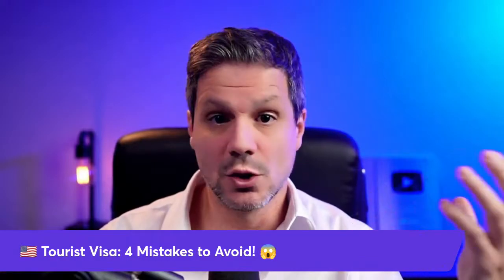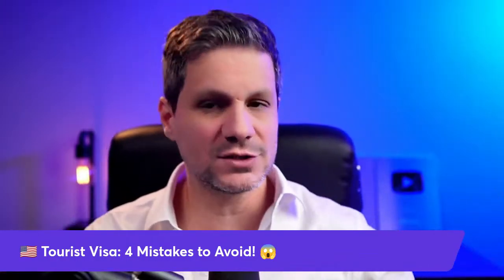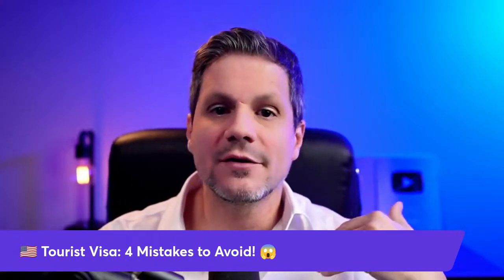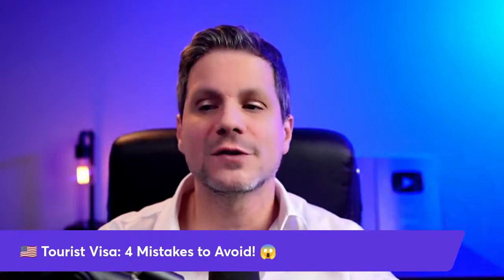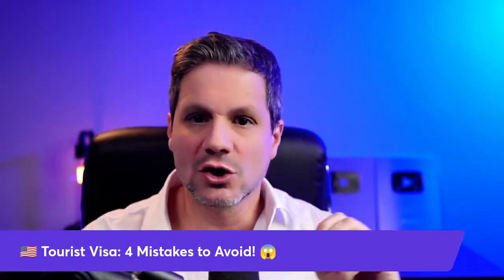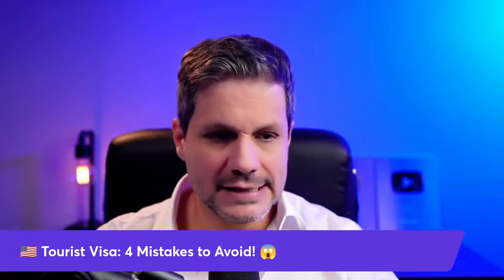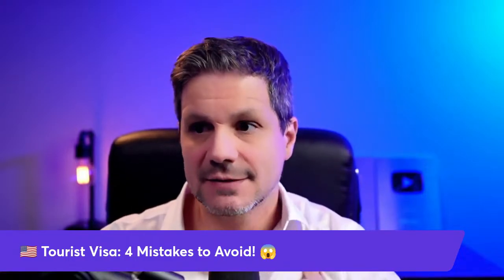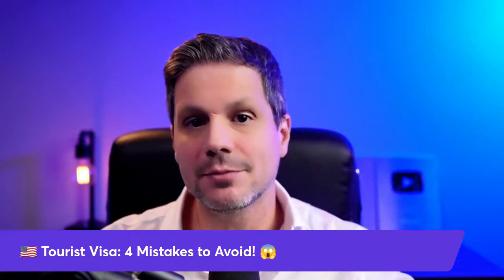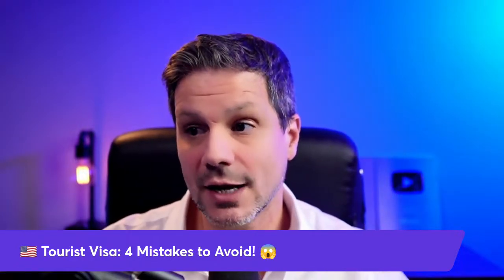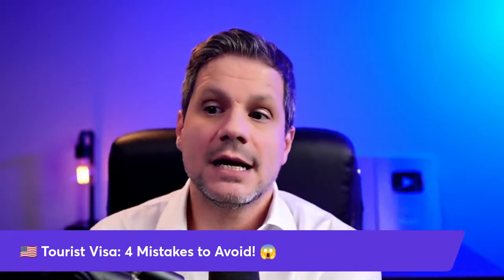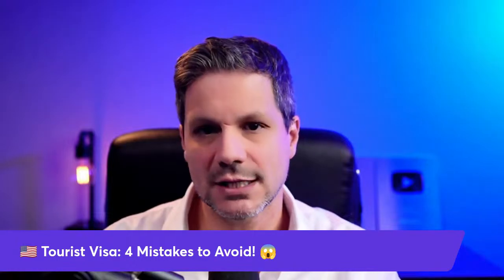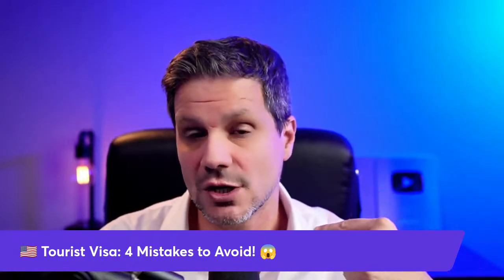Then you need to know what ties to your home country you have, because this is a key factor to getting the tourist visa. The officer would like to know what the ties to your home country are and how strong they are. Because guess what? This is what the law says. Everyone applying for a tourist visa has a presumption against them that they want to come as an immigrant and stay permanently in the US. Yes, you heard me right. Even if you don't want it, you will have this presumption against you, and you need to overcome it.